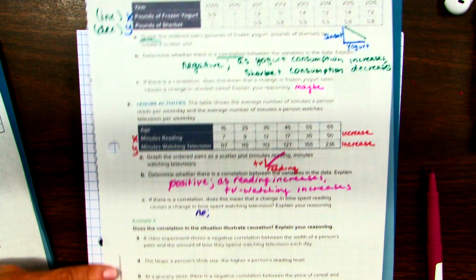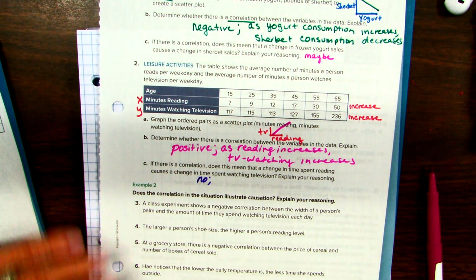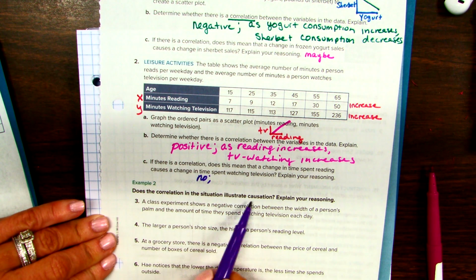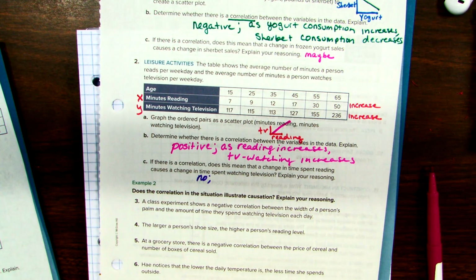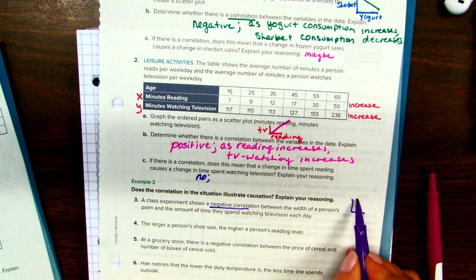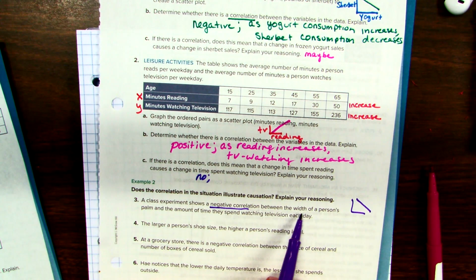So just getting you on the right page for this other type of problem. Does the correlation illustrate causation? So yes or no, does the one thing cause the other, and then give an explanation of your reason. A class experiment shows a negative correlation between the width of a person's palm and the amount of time they spend watching television all day.